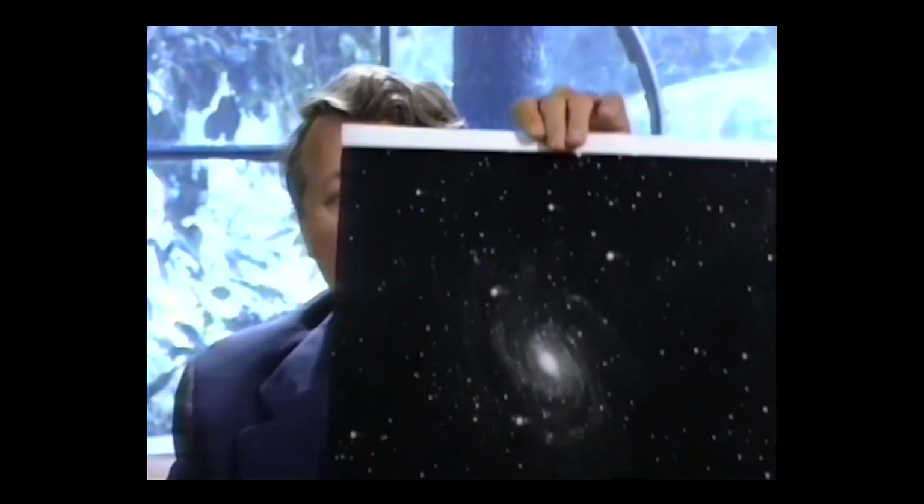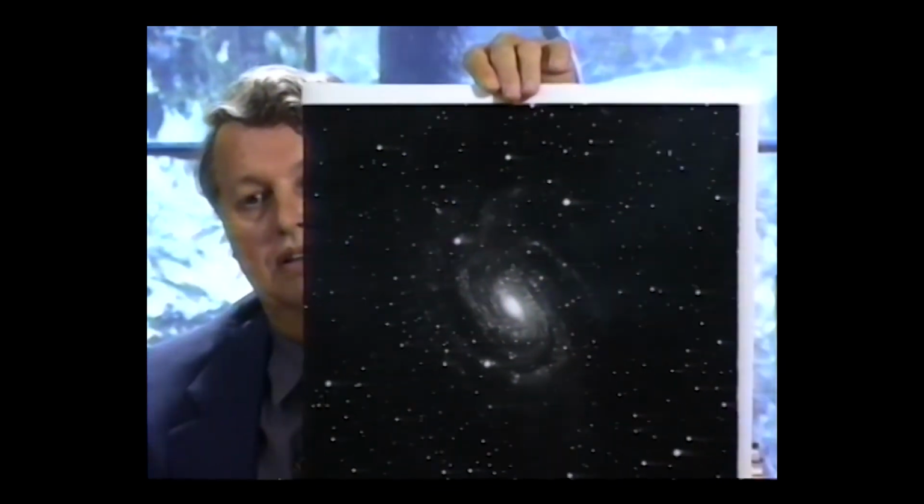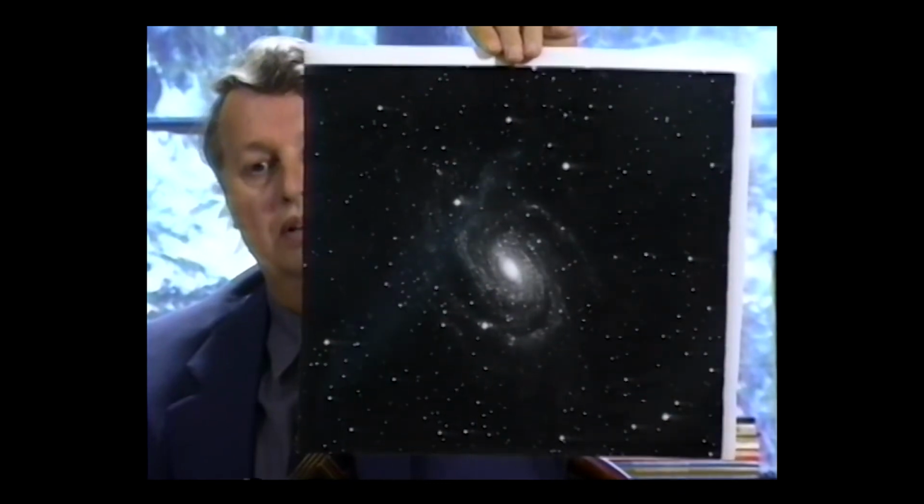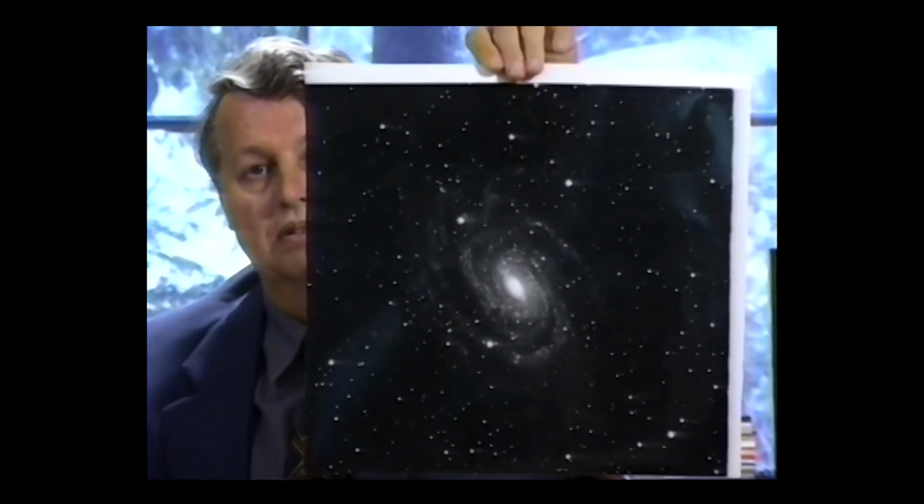The same with a galaxy. This particular galaxy is a long ways away, millions of light years, about 25 million light years away. If we were near there, if we were in there, we wouldn't see that. We're in a galaxy and we didn't see it until Hubble figured it out in the early 1930s.